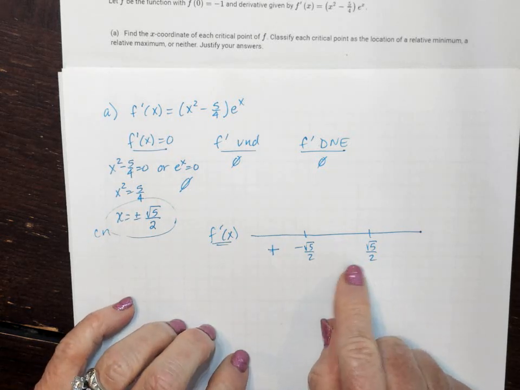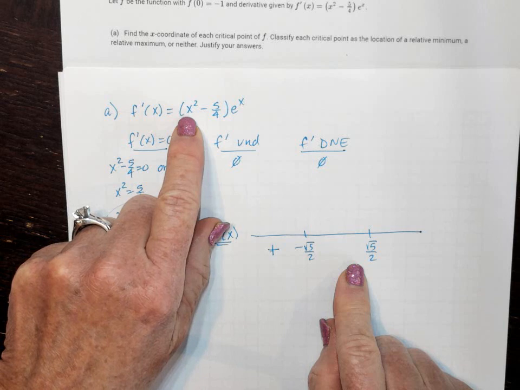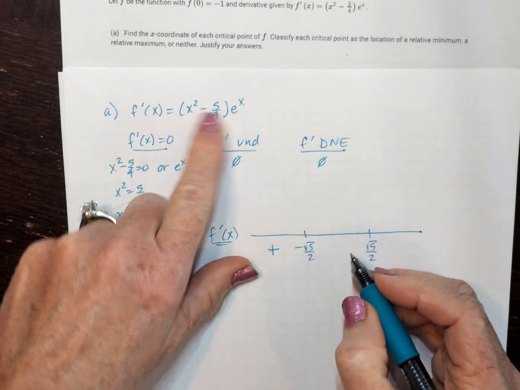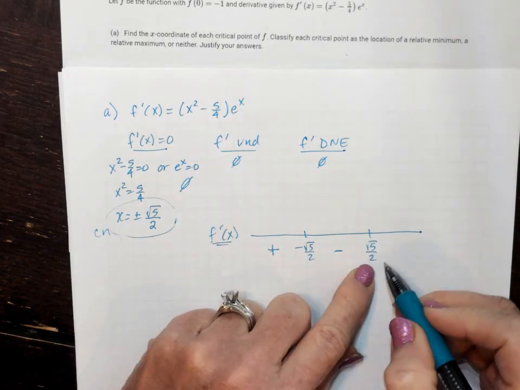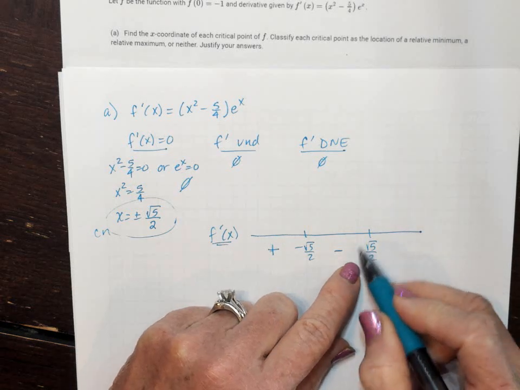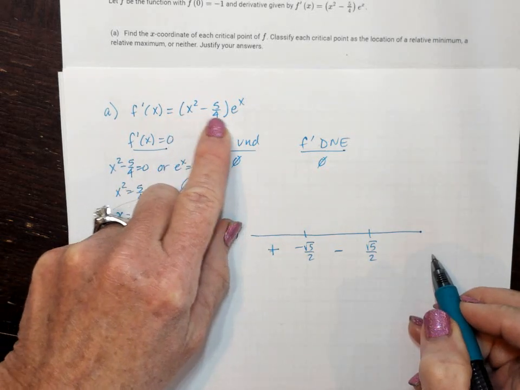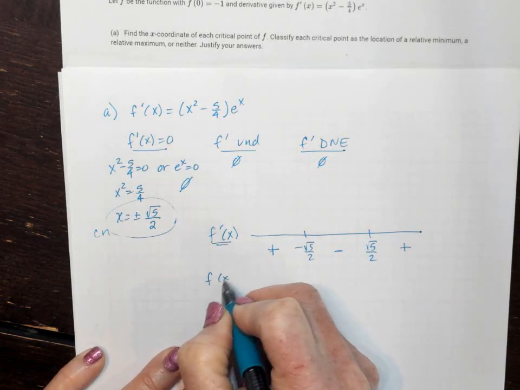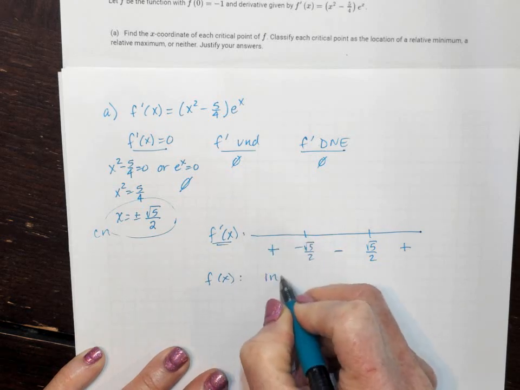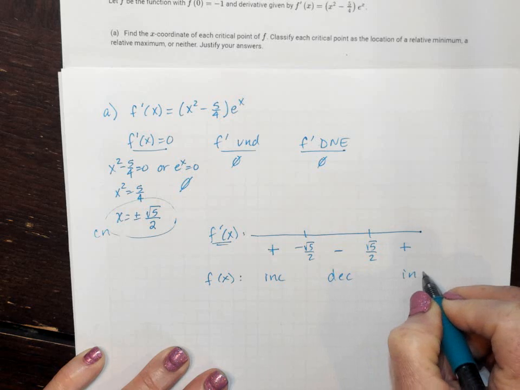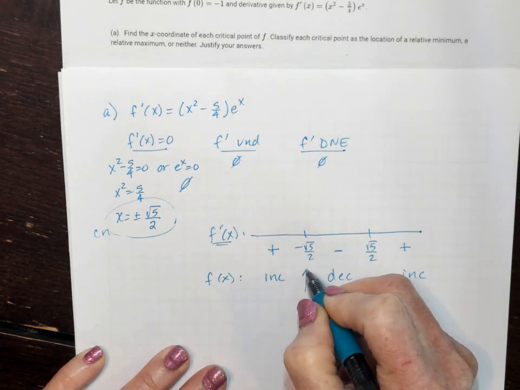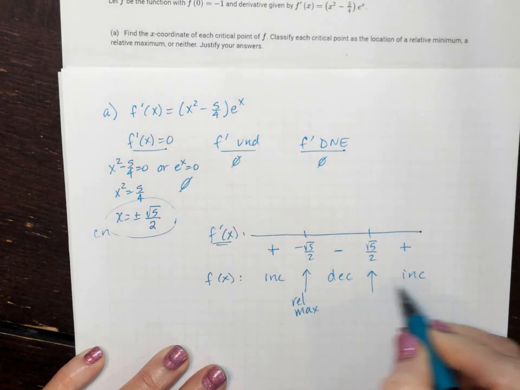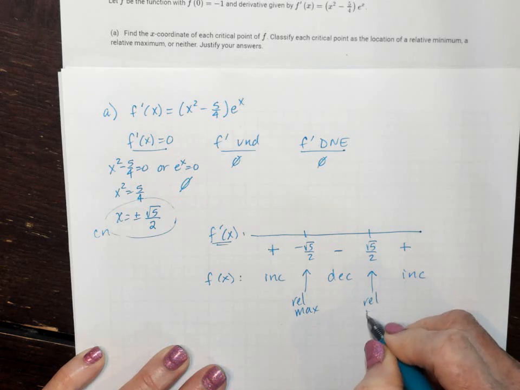Something in here would be 0. This is 0 squared minus 5/4. That one's negative. e to the 0 is 1. This is positive. So we have a negative times a positive, overall negative. Again, something way out here, if you're not sure what this decimal is, choose 100. We're going to get the same thing here. This piece is going to be positive. This tells us that f of x is increasing, decreasing, increasing, which means that this produces a relative max, and this, changing from decreasing to increasing, produces a relative min.